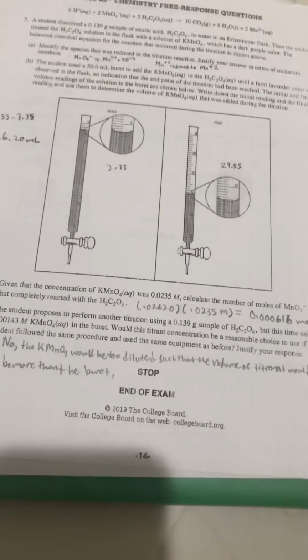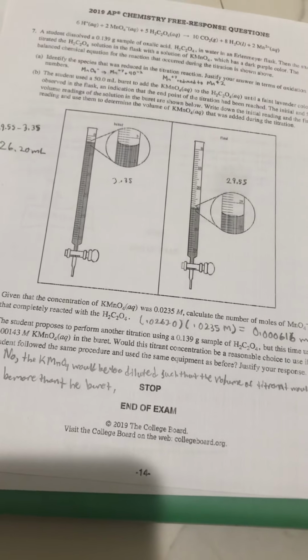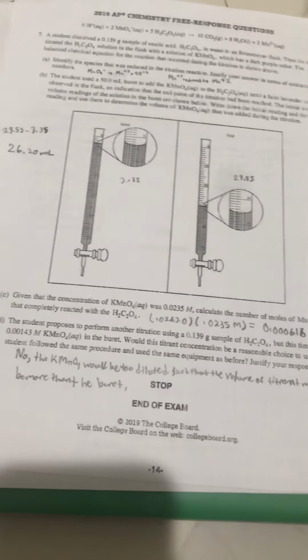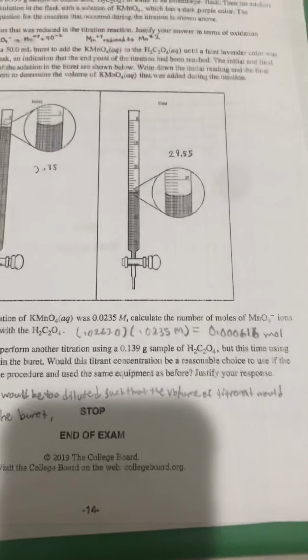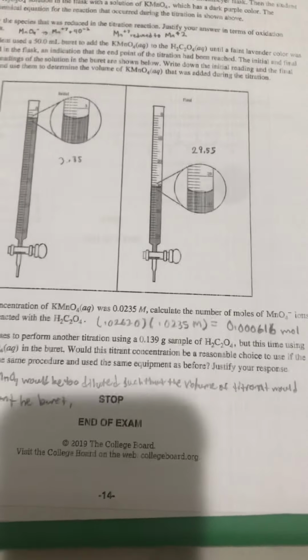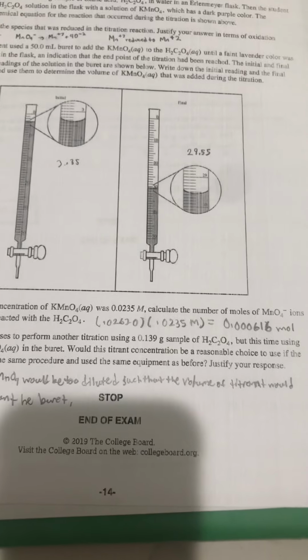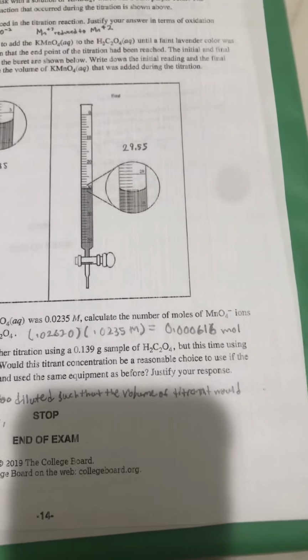Now in order to get the volume, we divide the number we got in part B by 1,000, which gives us 0.02620. Then we multiply it by the molarity of 0.0235 we were given to get 0.000616 moles.